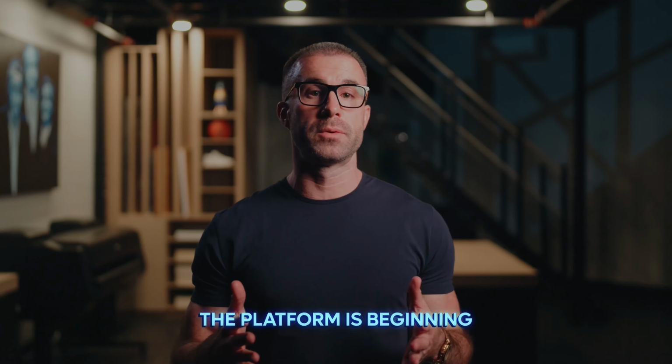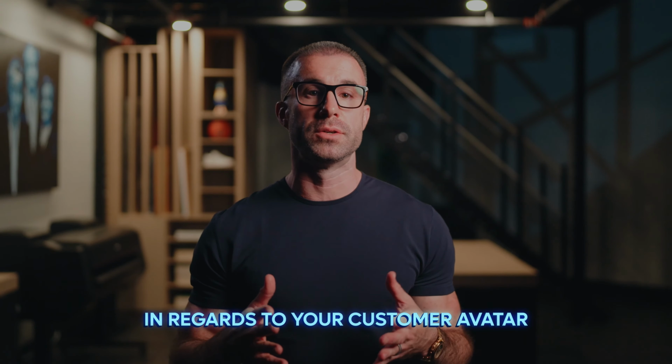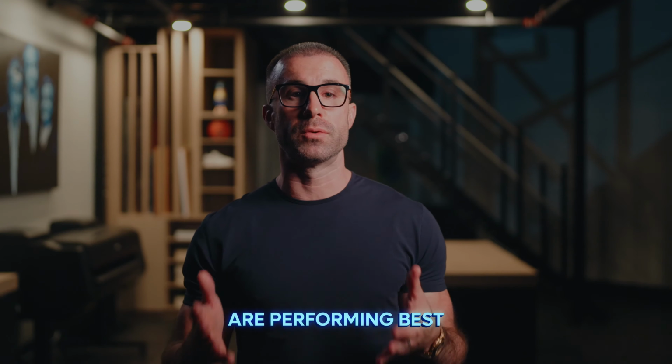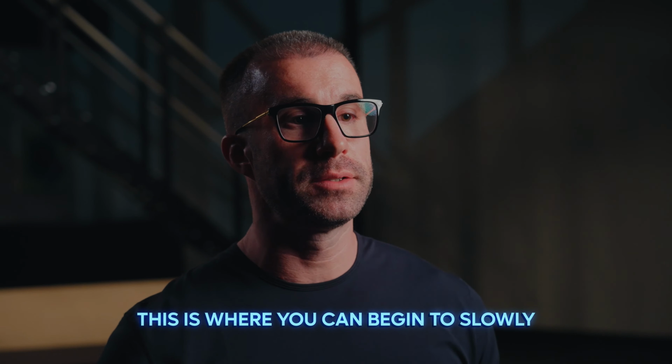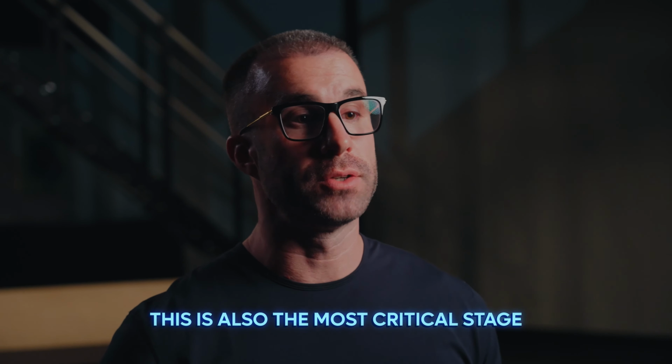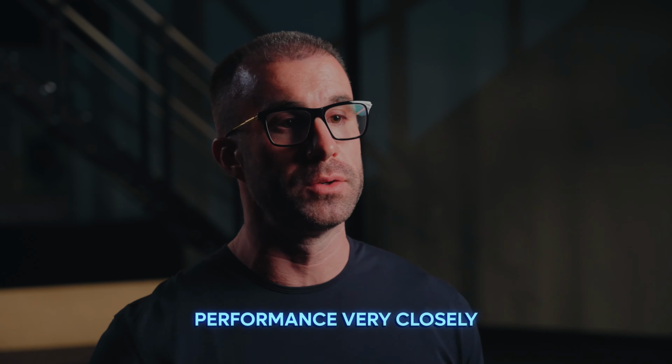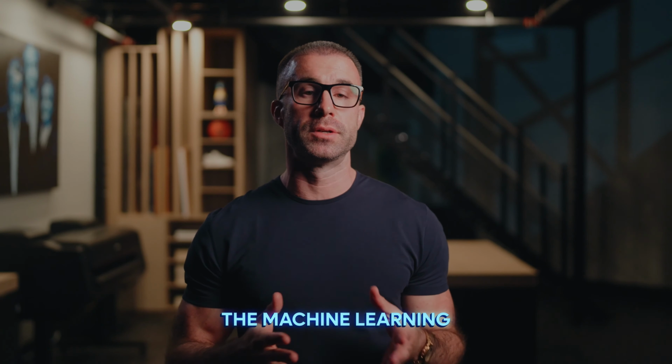By this stage, the platform is beginning to develop confidence in regards to your customer avatar after seeing which demos, channels, and audiences are performing best. This is where you can begin to slowly scale your campaign. This is also the most critical stage of your campaign in terms of watching performance very closely and beginning to trust the machine learning to do its job.